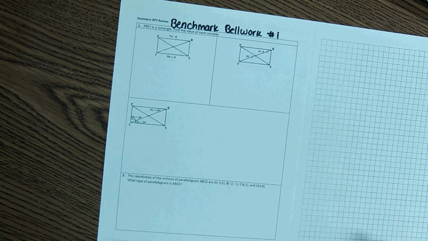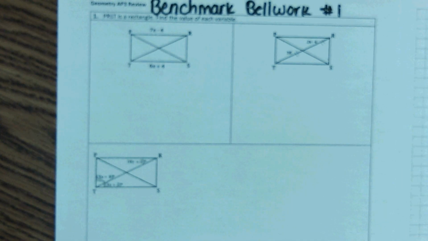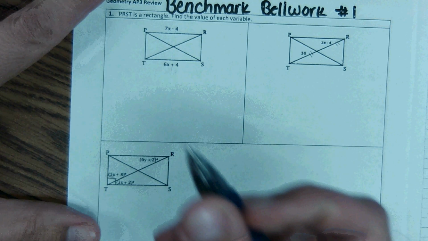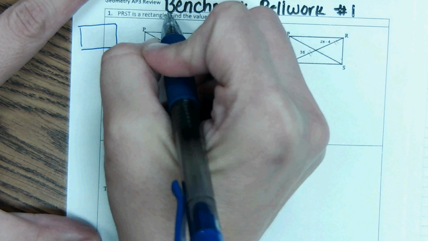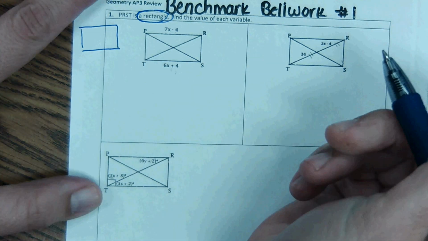Okay, so for the first three problems, it's all about rectangles. Just to review some aspects of rectangles, and we know it's a rectangle because it says in the problem it's a rectangle, so we know it follows certain rules.